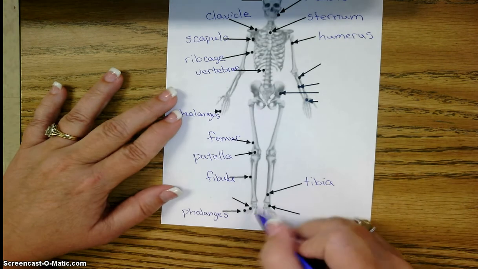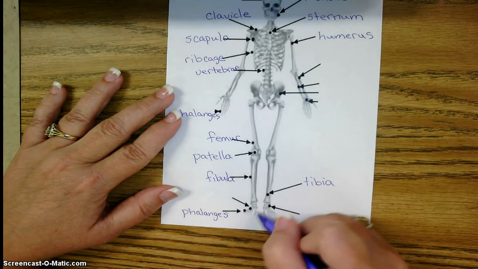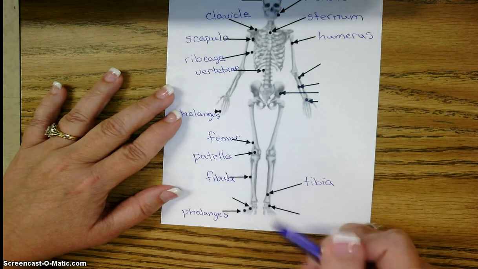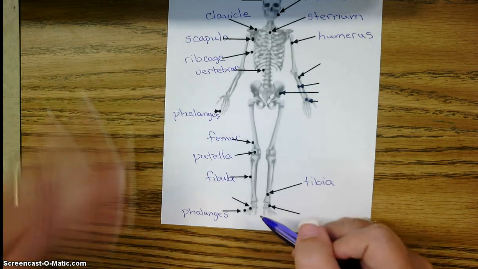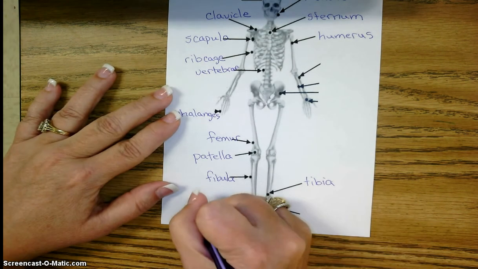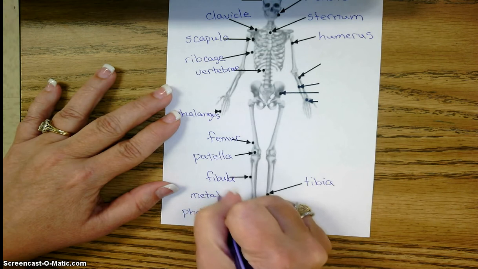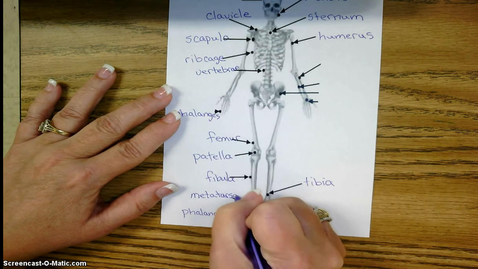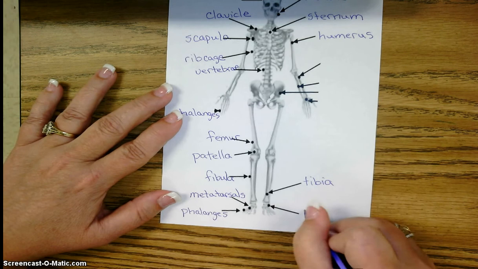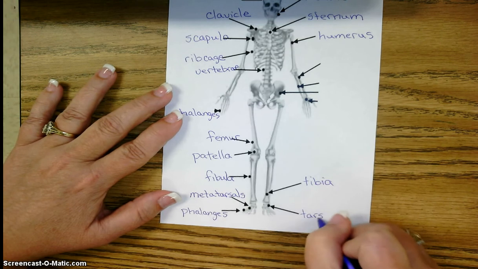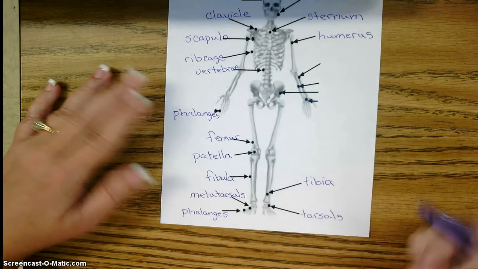In your feet, there are a lot of bones, feet and hands. And so the phalanges are your toes. Just up from the phalanges are called metatarsals. And then the ankle bones are actually called tarsals, which is similar to what's in your hand.